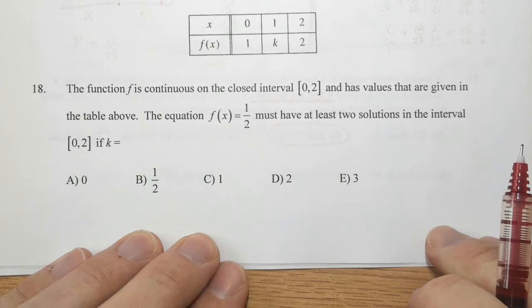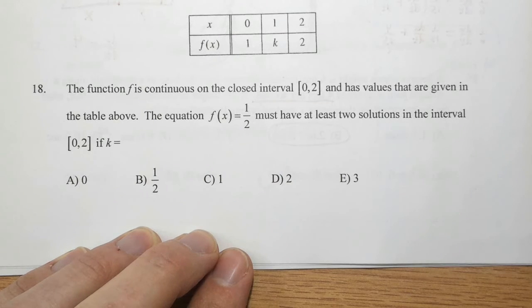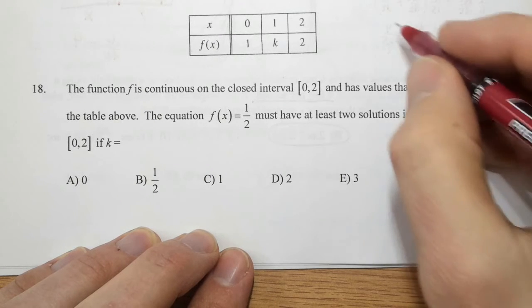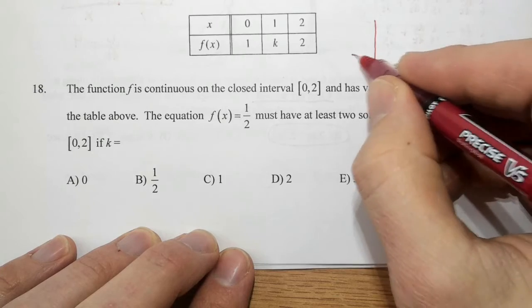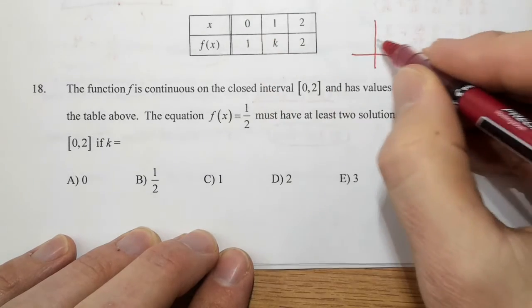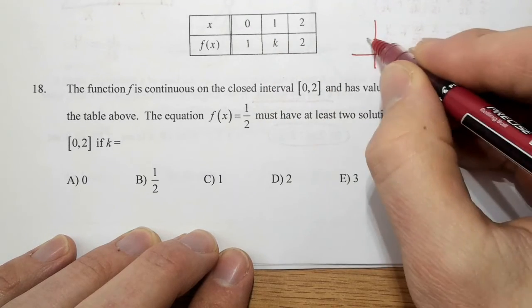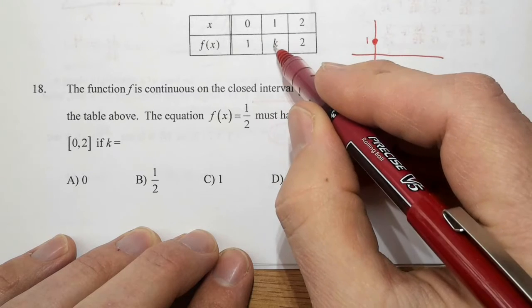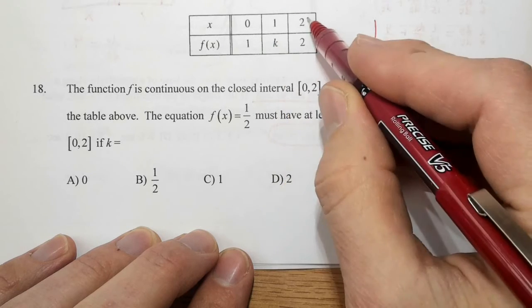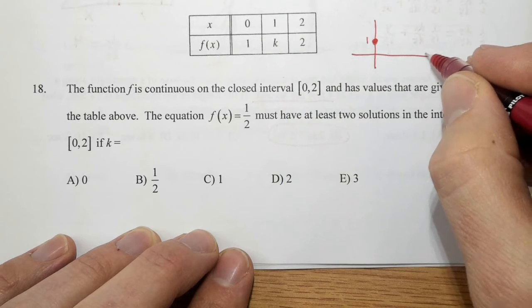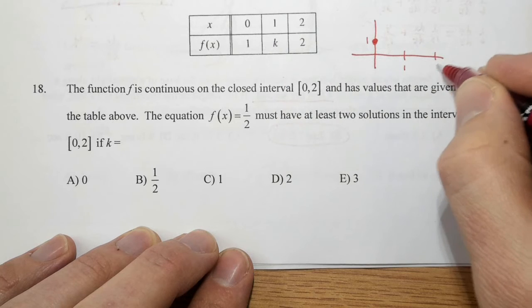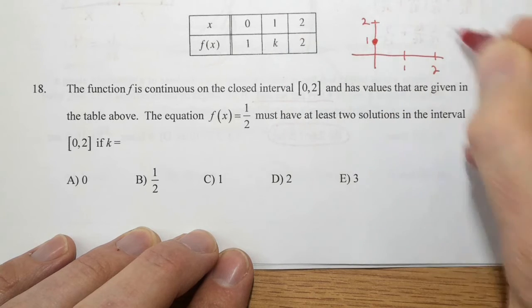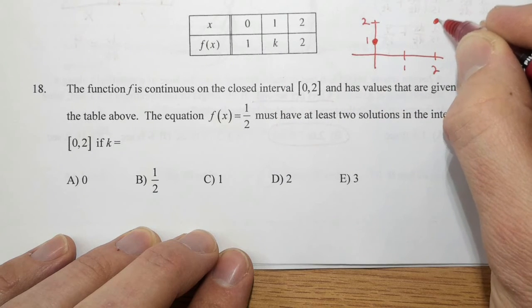Alright, so we are talking about the intermediate value theorem here. Let's make a quick plot of the points. Over 0, up 1. That's 1 unit up. Over 1, up k, we don't know anything about that yet, but over 2, up 2.